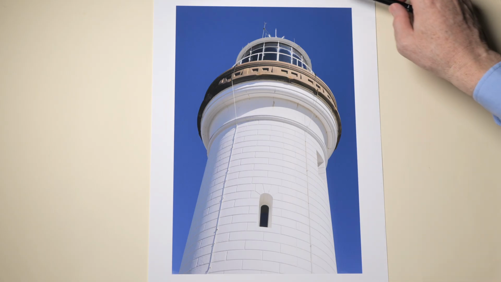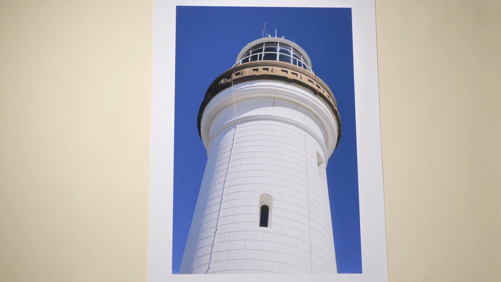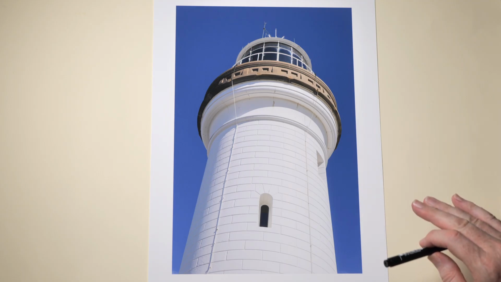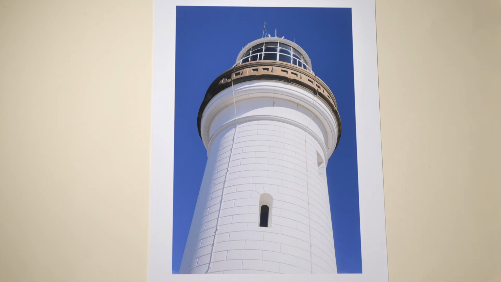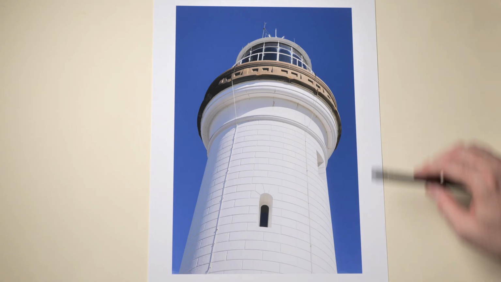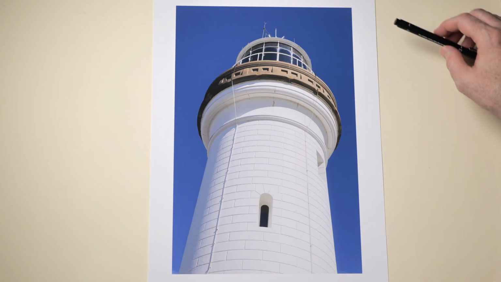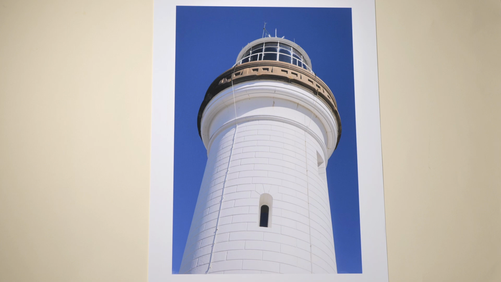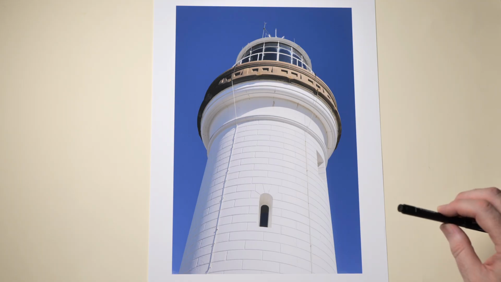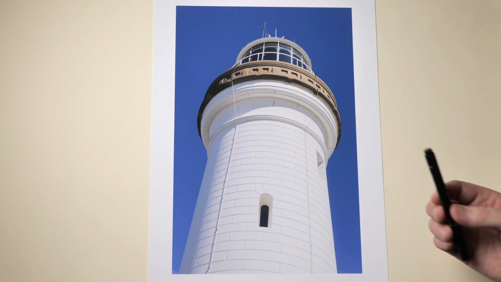Now the gradients in the blue that I've printed out have come out quite nice. So the paper I'm using here is the Ilford Heavyweight Matte Duo. So you can print on both sides on this paper. This paper does have a high white point, so if you're not familiar with papers, don't be too concerned. I'm more looking at how the image was printing using the DXO software, and from the results I'm seeing, it's really printing nice fine detail without looking over sharp.